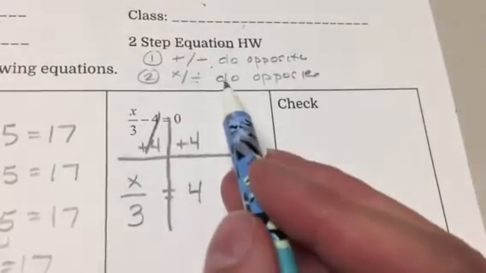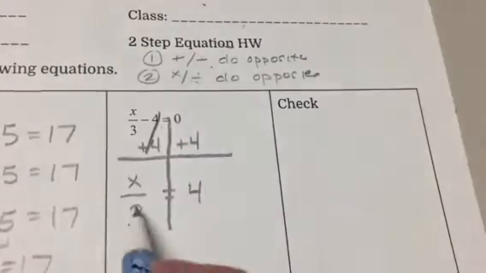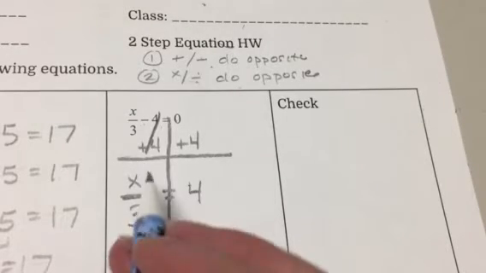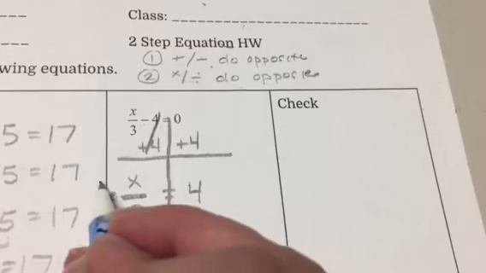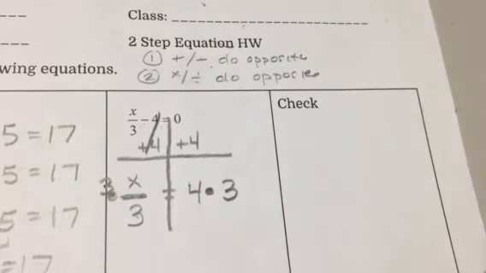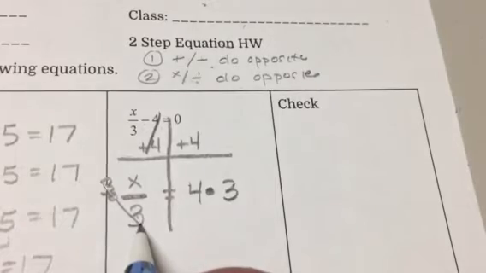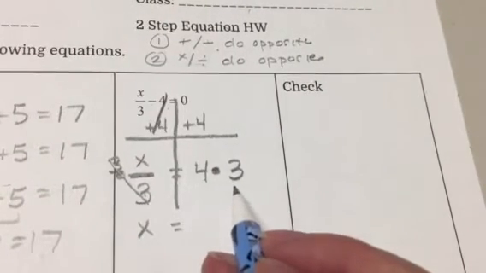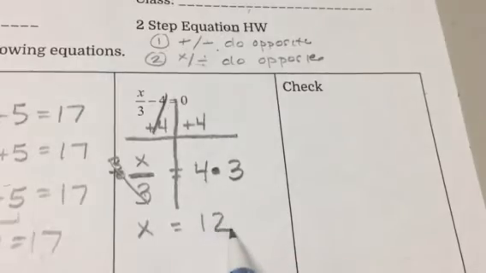Now I'm going to do the opposite of multiplying and dividing. So I see divide by 3. The opposite is times 3. Times 3. I have to do that to both sides. The 3's reduce, and I'm left with x here, and 4 times 3 is 12.